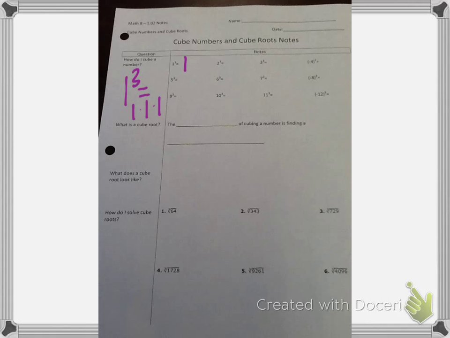2 cubed is 2 times 2 times 2. So if we have 2 cubed, 2 times 2 is 4. 4 times 2 is 8. This is going to continue with 3 cubed. 3 times 3 is 9, times 3 is 27.